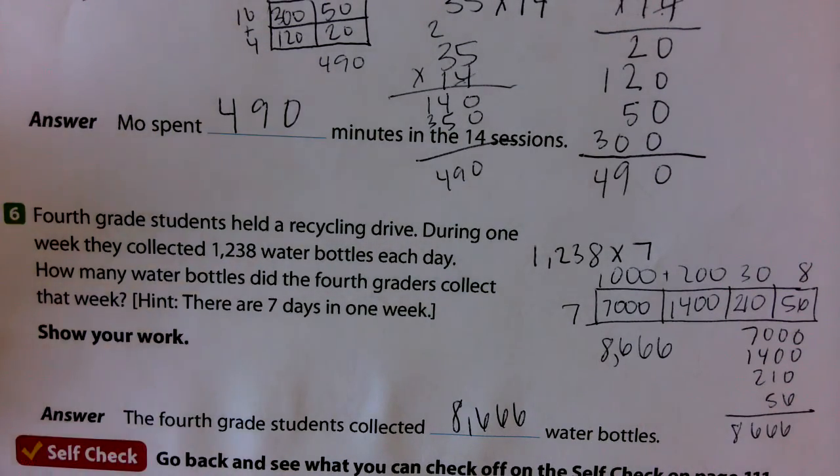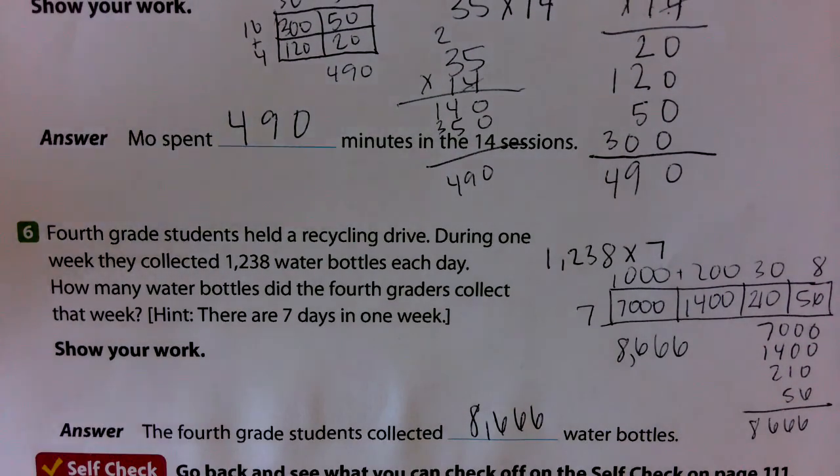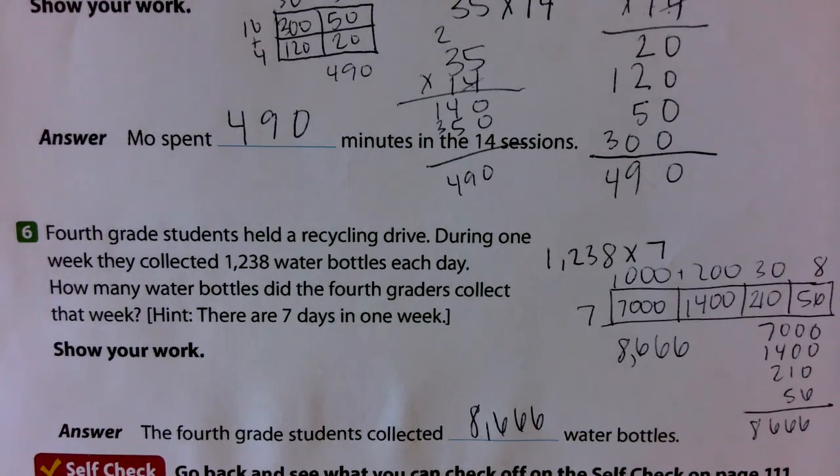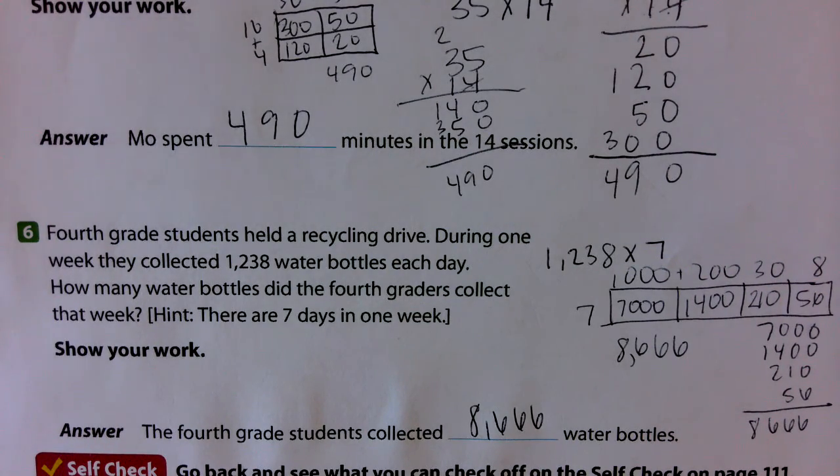All right, so that was just some more practice in your practice problem. Now I want you to go ahead and complete the assignment on the next slide.